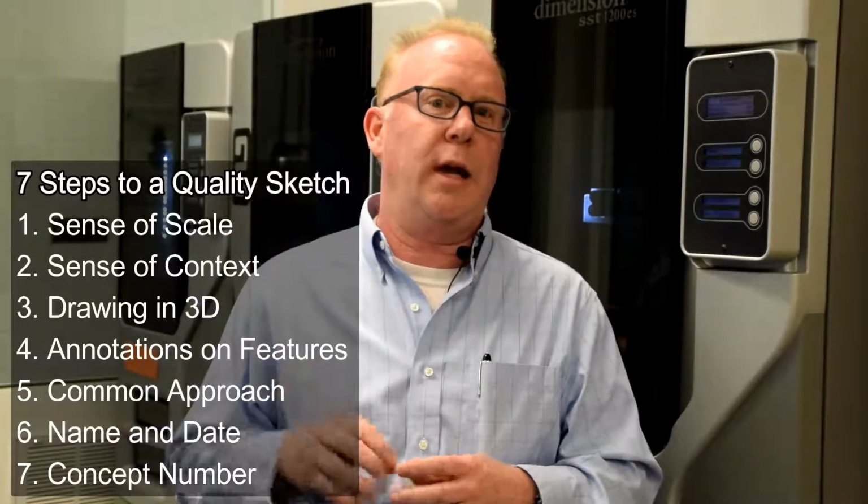It needs to have name, date, and concept number. Name and date are important to establish ownership to the designer. This is about our intellectual property rights and assigning ownership to that creative idea. And then concept number helps me understand from a historical perspective where this concept came in the line of creations that we made for this project.